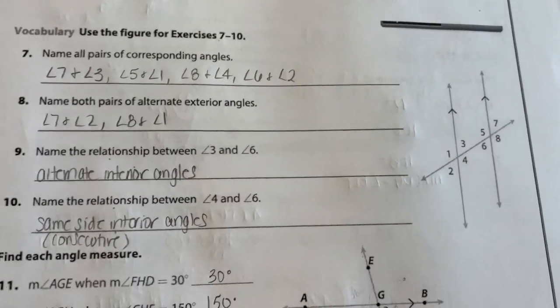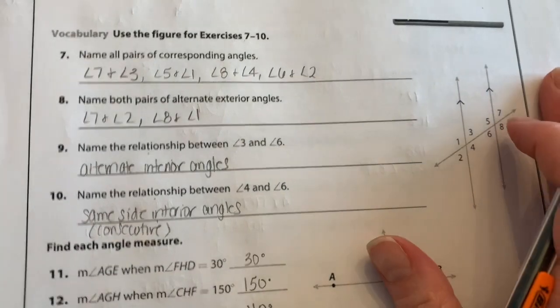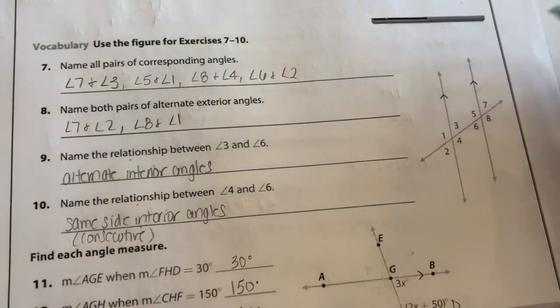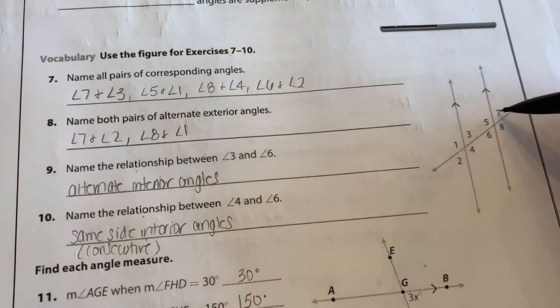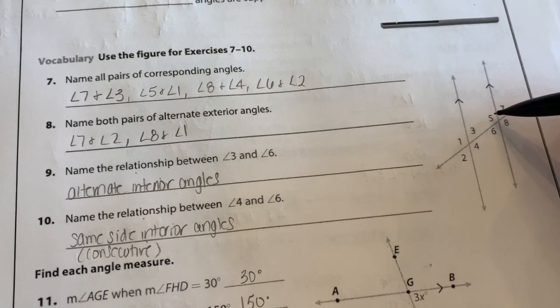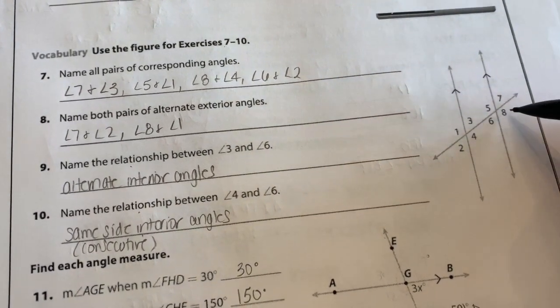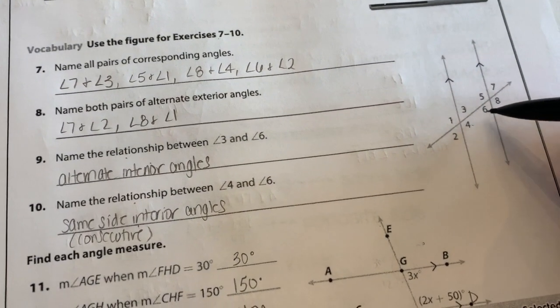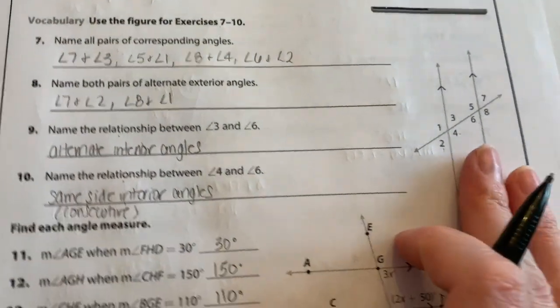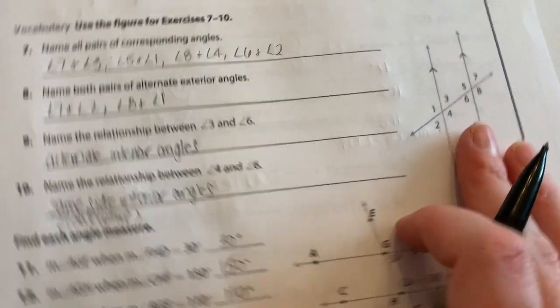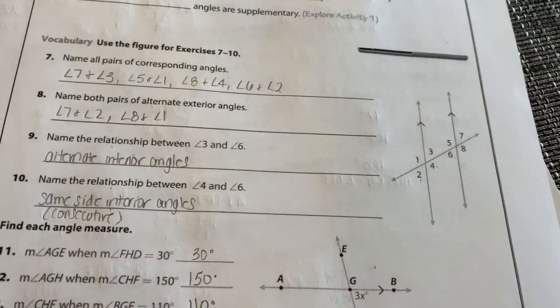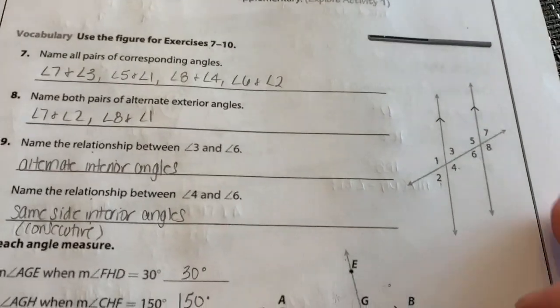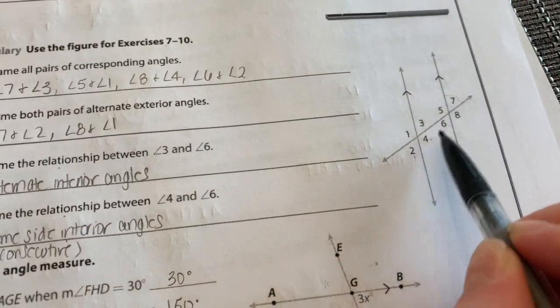Okay, so here are the answers. All the pairs of corresponding angles. So you were looking at the ones that are in the same spot. So we've got angle 7 and angle 3, angle 5 and angle 1, angle 8 and 4, and angle 6 and 2. So if this is confusing to you, all you need to do is just turn it this way to see it. Alternate exterior angles, we have 7 and 2.